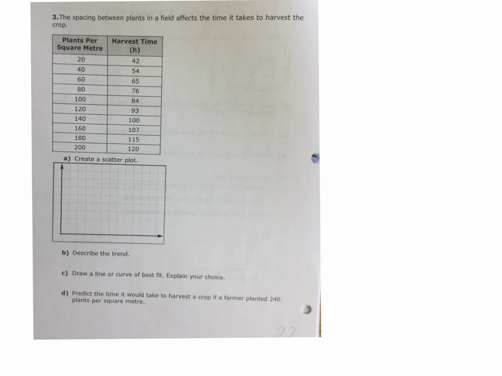What we're going to do now is take the data and plot it, and then see if it's linear or nonlinear. Okay, so we're looking at spacing between plants in a field and how it affects the time it takes to harvest the crop. Depending on how many plants there are for every square meter, we're looking at how long it takes to harvest. So we're going to plot plants per square meter on the x-axis and harvest time on the y-axis.